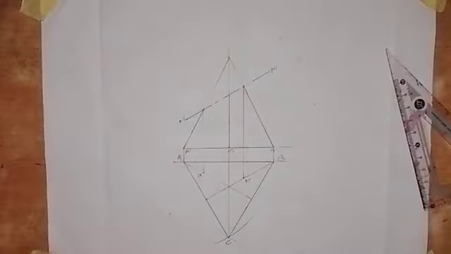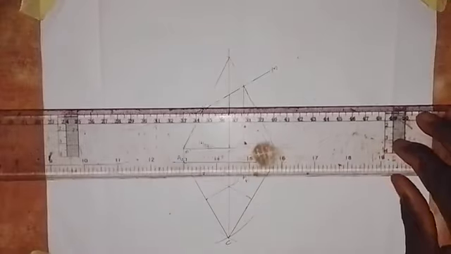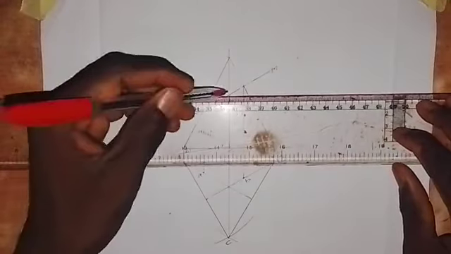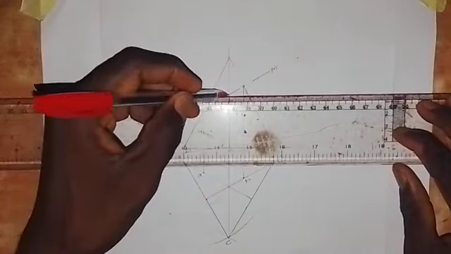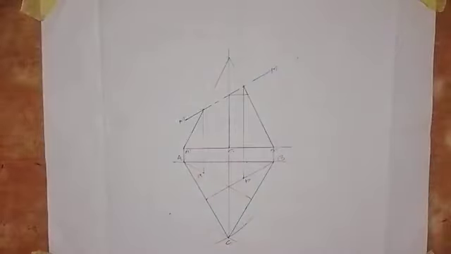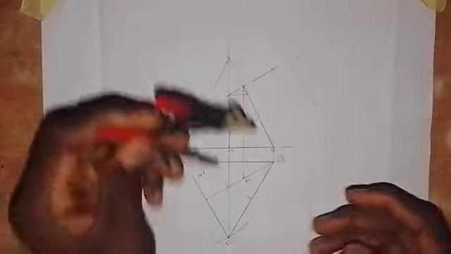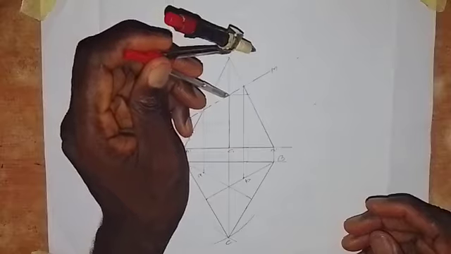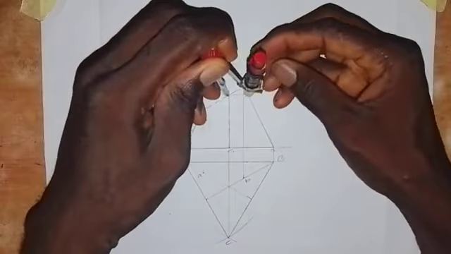So we need to do something, and what we have to do is that we come to this point, okay? Where the cutting plane touches line C at this point, we draw a horizontal line like this to touch this land side. We now take the compass, and we take this distance from here to here, like this, okay?